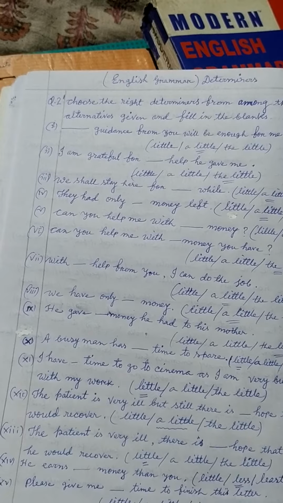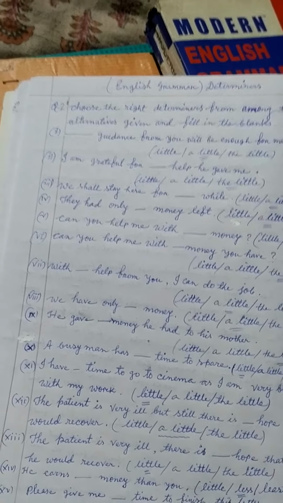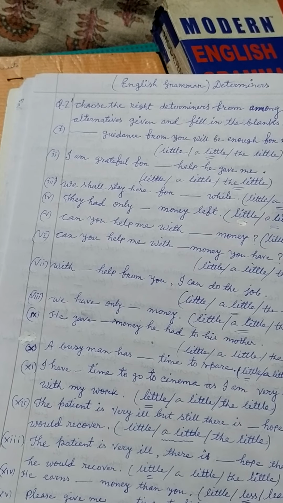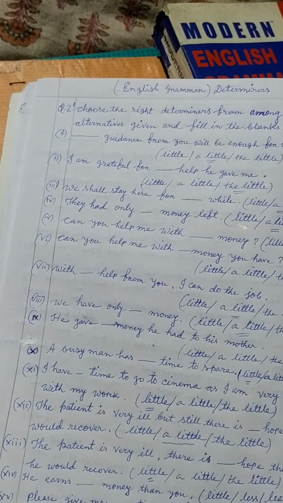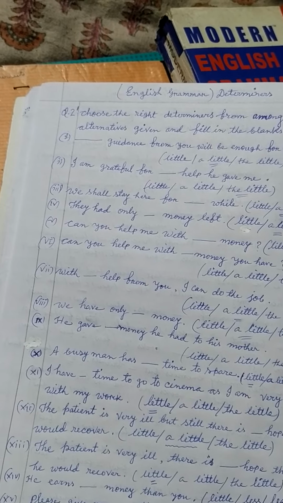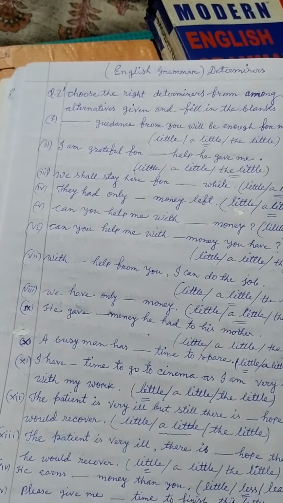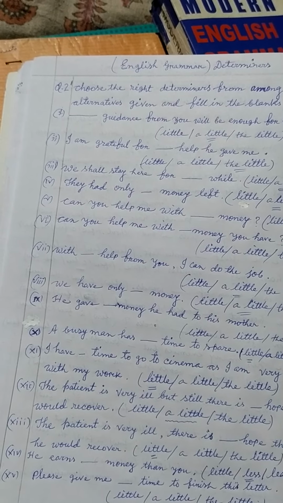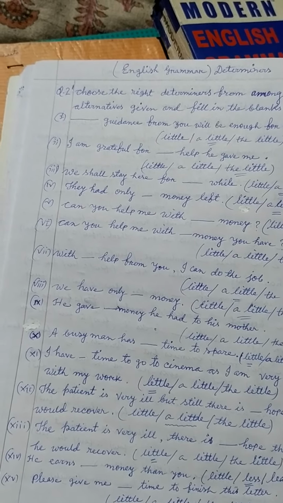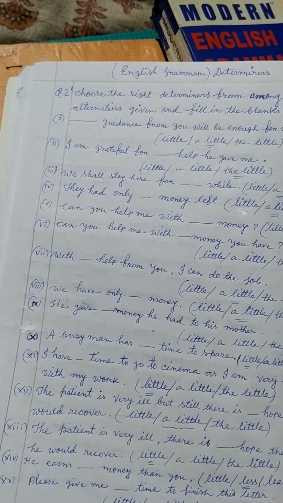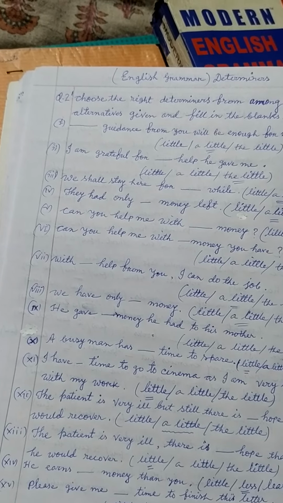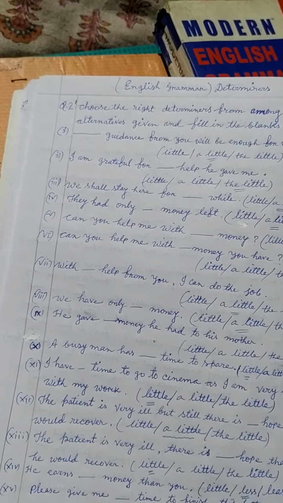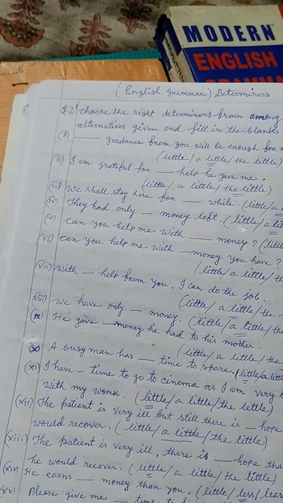Student friends, in our previous class I have discussed some questions of determiners. Students, today I am going to tell what is a determiner. A determiner is a word which is used before a noun to specify quantity or to clarify what the noun refers to.